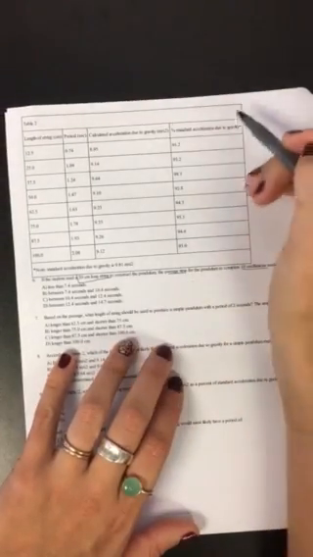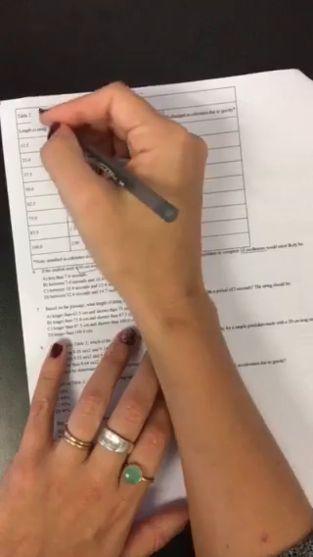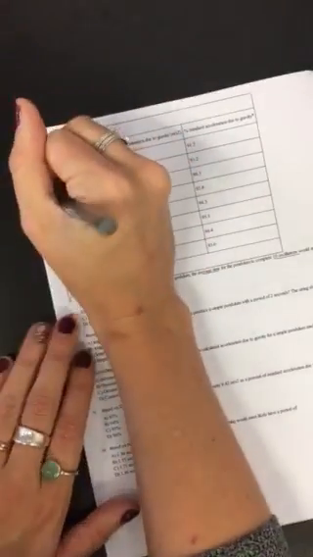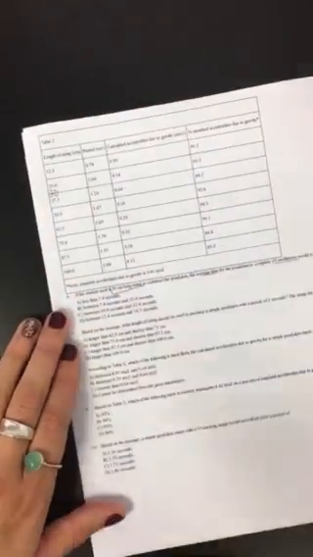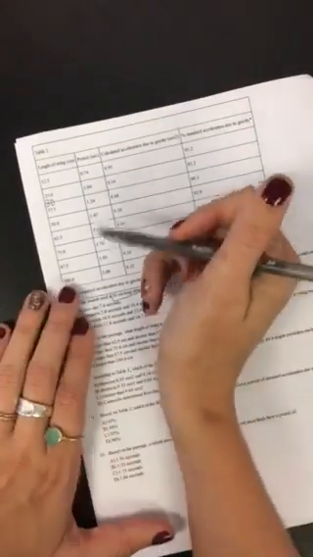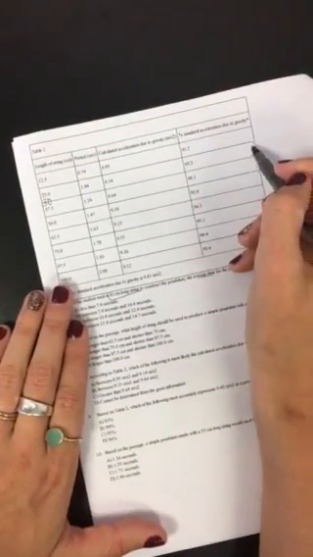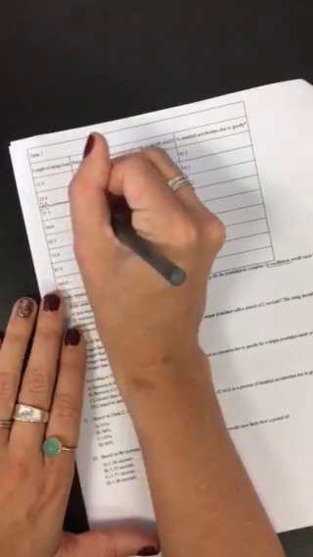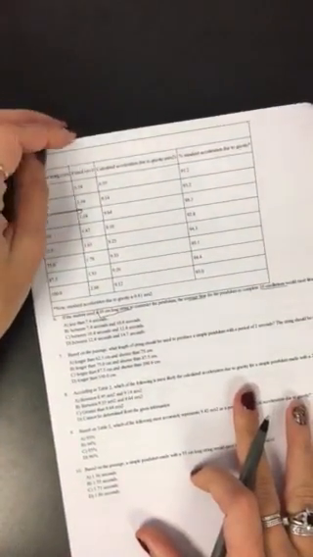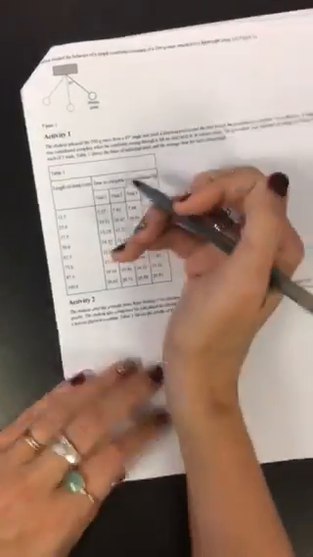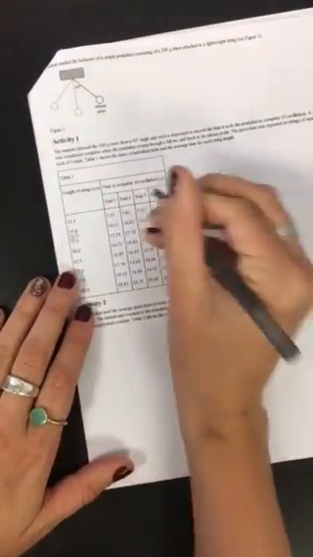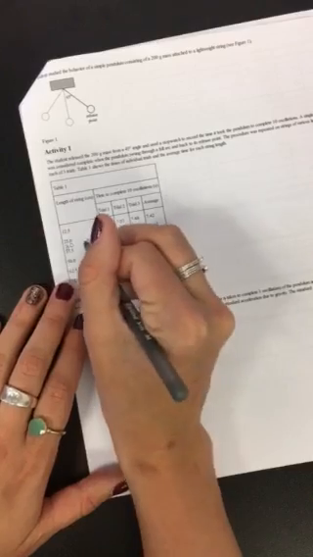So, we need to figure out here length of string, where this would go. So 30 would fit right in between 25 and 37.5. And then we need to see the time that it would calculate here. And then we'll look through these tables. So again, we're actually going to go to table 1 for this one. So 30 would go right here. Time to complete 10 oscillations.